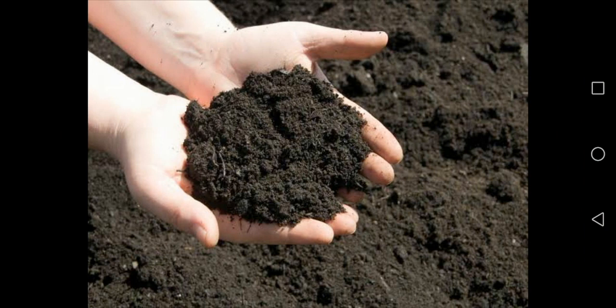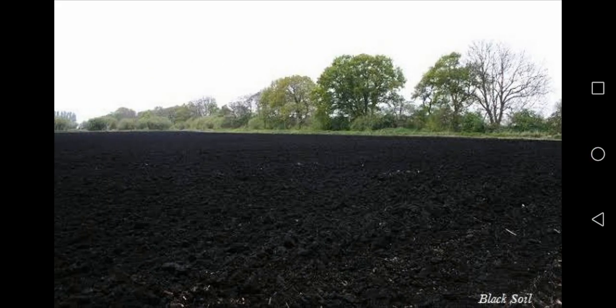A distinct feature of the Peninsular Plateau is the black soil area known as the Deccan Trap. It covers Maharashtra and Gujarat and some other interior parts of the Deccan Plateau.